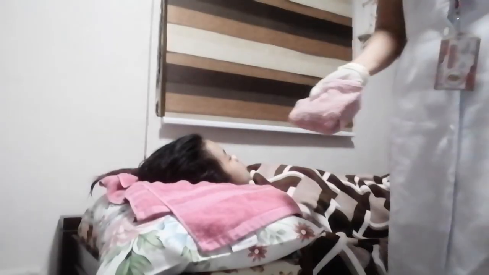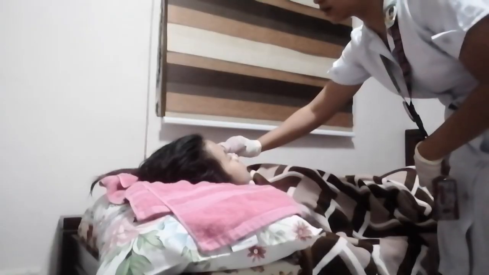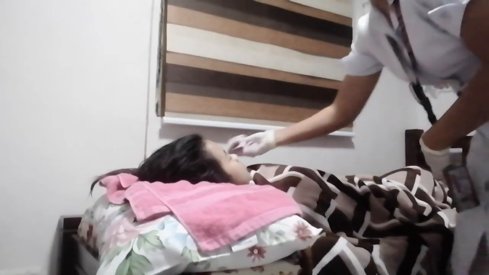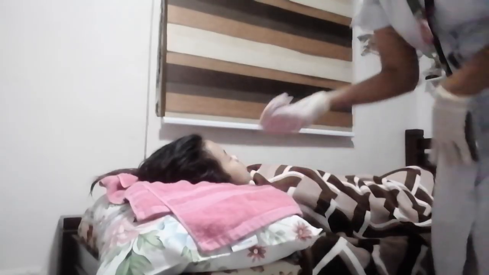Okay, so now that we are done with the eyes, now we can proceed with drying the part that we have washed using a separate dry mitten. So just close your eyes. Okay, on the opposite side.